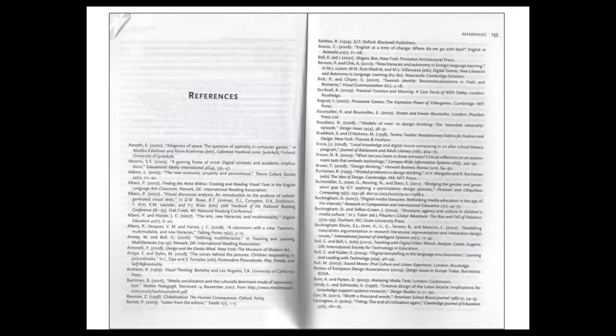Immediately following the last page of the last body chapter is a references section, which includes all of the works cited in the book. Each reference appears with a hanging indent, meaning that the first line appears flush left and the following lines are indented.